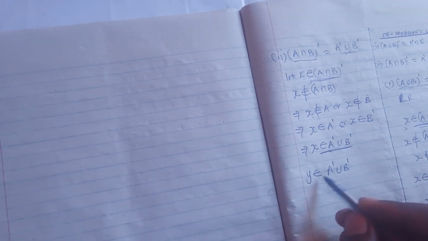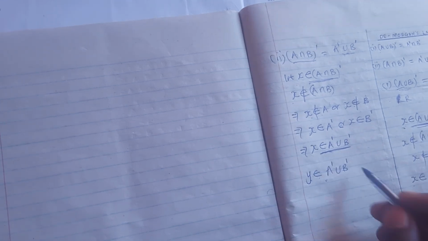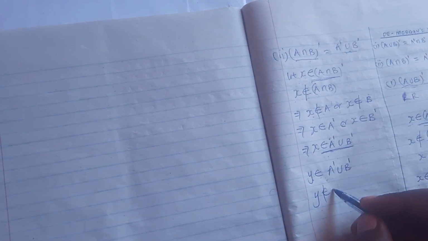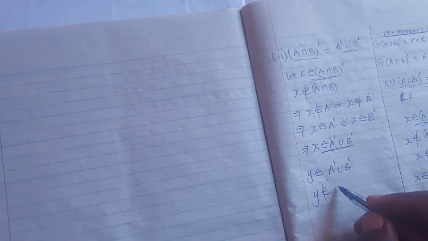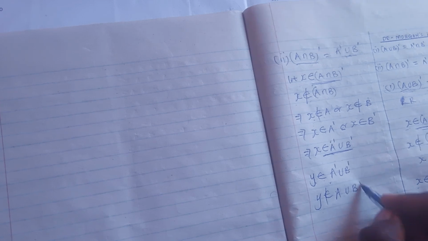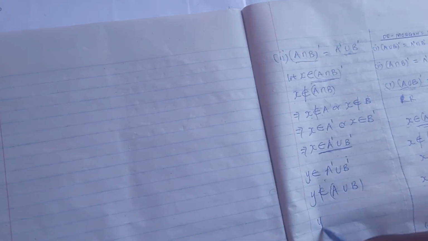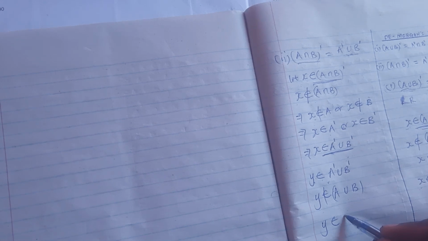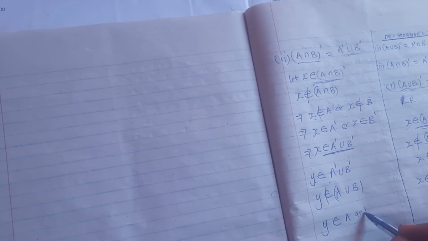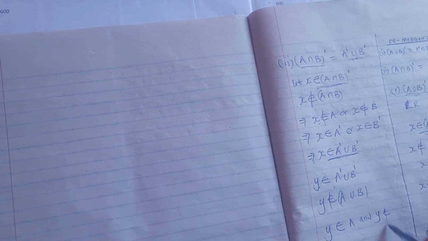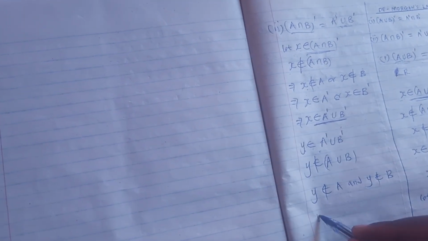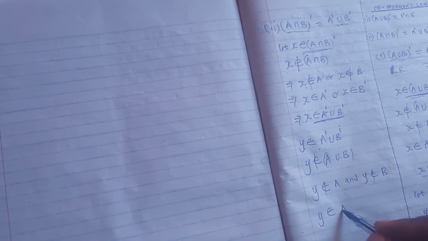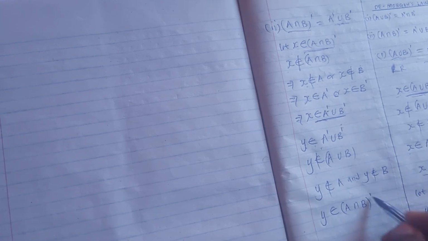If y is an element of A complement intersection B complement, then automatically this means y is not an element of A union B. Then it automatically means y is not an element of A and y is not an element of B. Then this implies that y is an element of (A intersection B) complement.